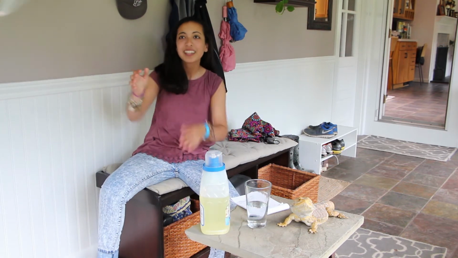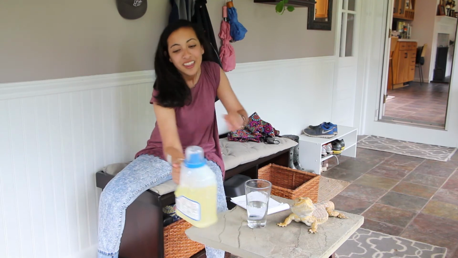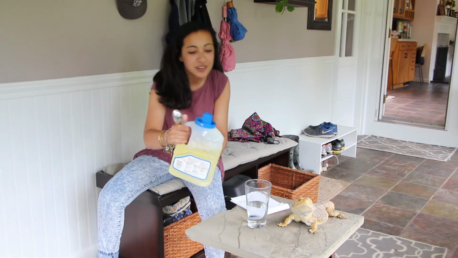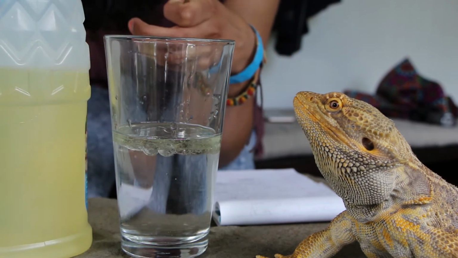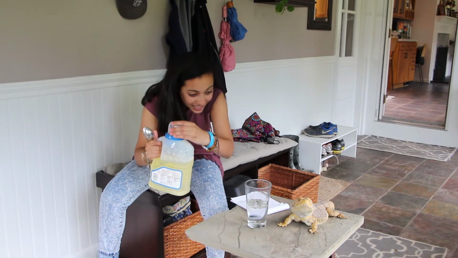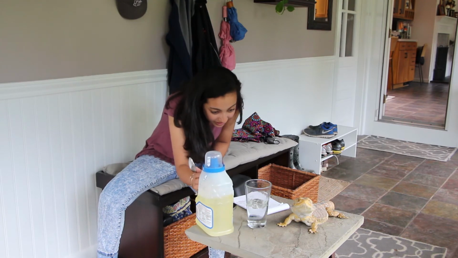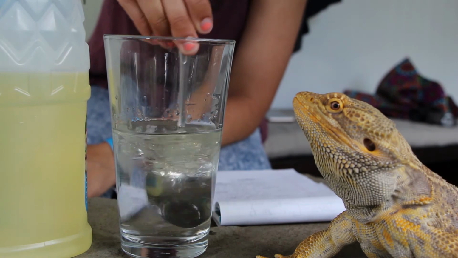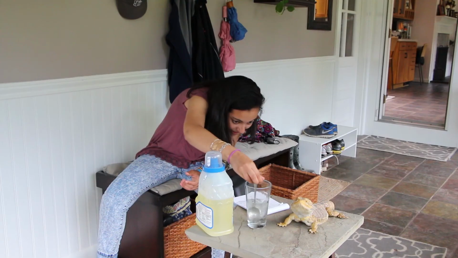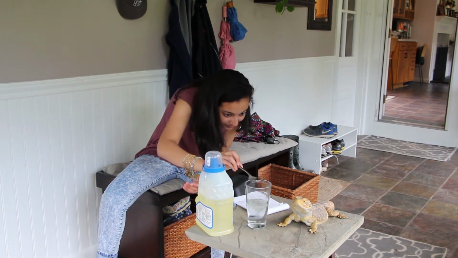Then a spoon, maybe. So we can demonstrate this by putting some oil in water. And as you can see, all the oil has risen to the top. And even when I stir it, the oil and water will still not mix and the oil will remain at the top.